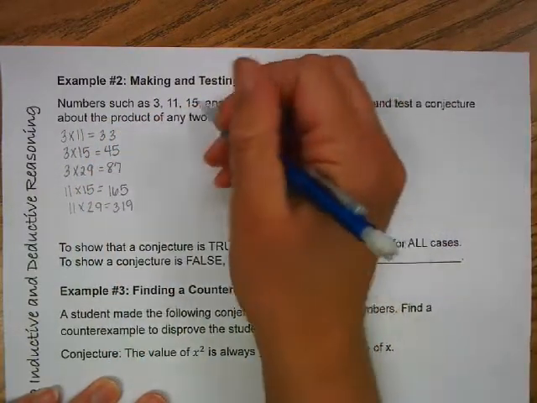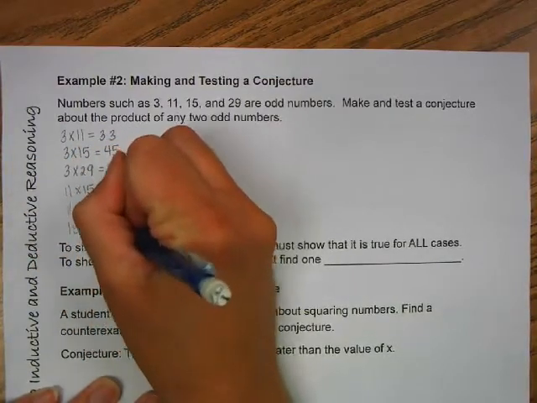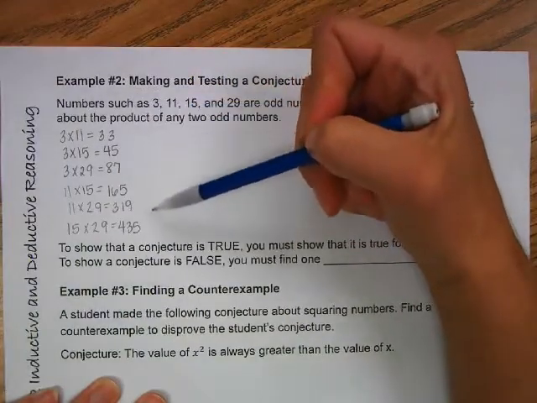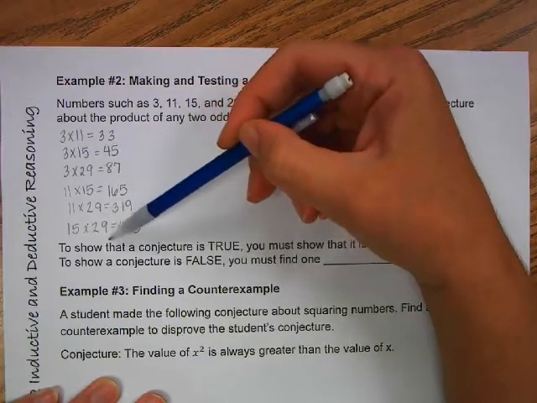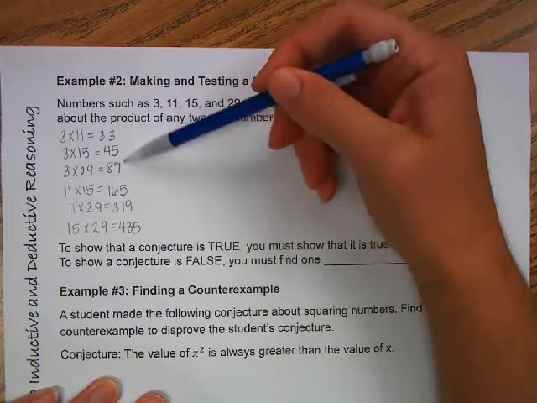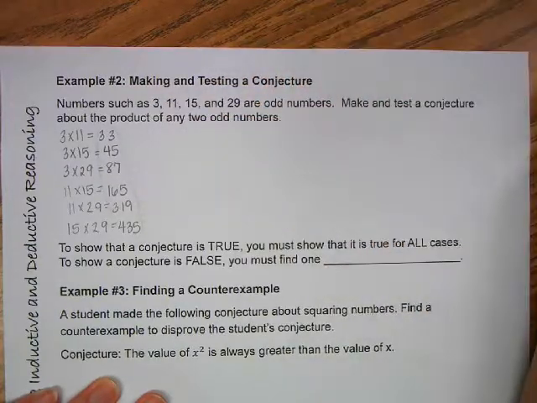And then you can multiply 15 by 29. And you want to take a look at what patterns you observe. So if you multiply an odd number by an odd number, what did you notice about the product of an odd number and an odd number?